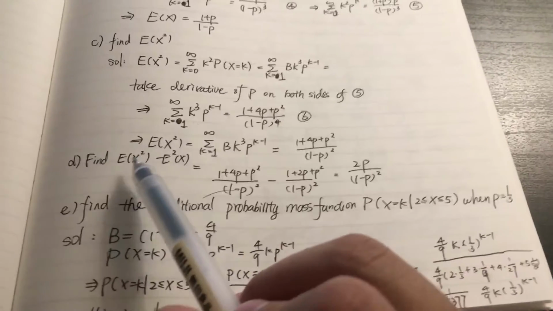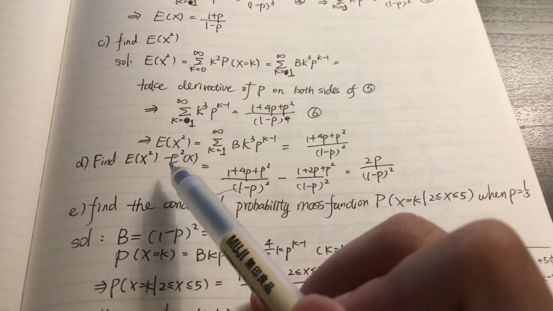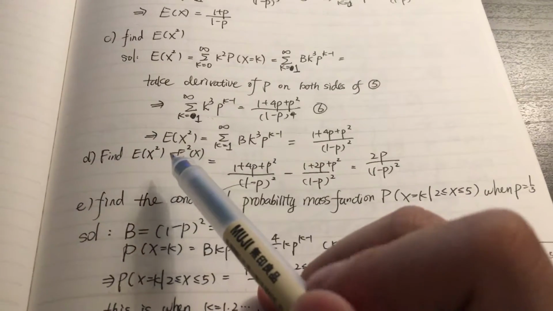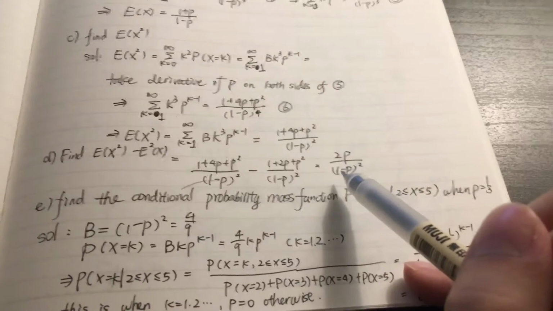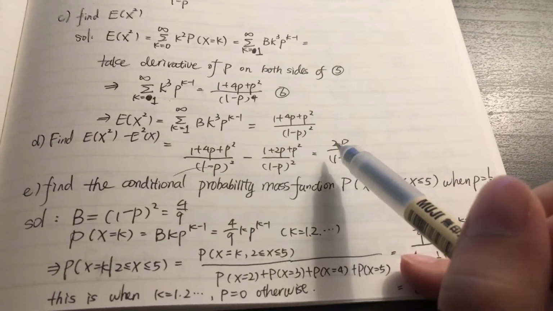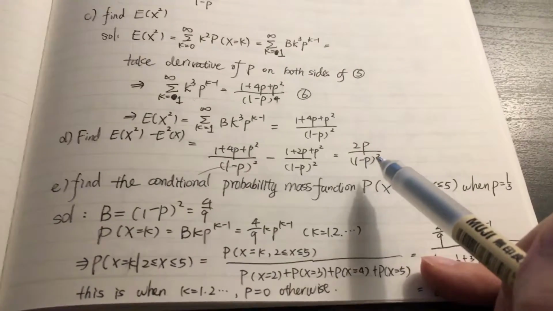For the fourth question, we can just subtract E squared of X from E[X squared], and the final result we get is 2p over 1 minus p to the degree of 2.